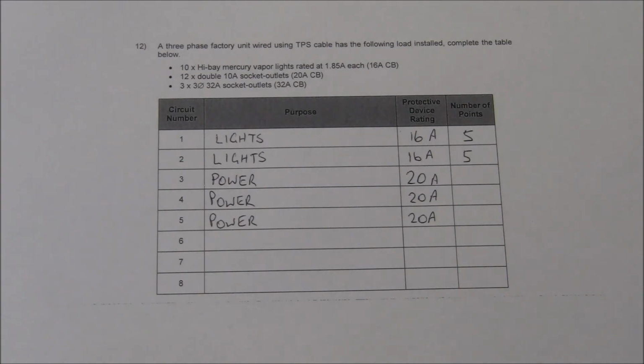For convenience, seeing our 12 doubles can be broken up into 3 evenly, I've decided to go that way, and I've allocated 3 power circuits. When I evenly break up that load, I end up with a total of 8 points on each one.